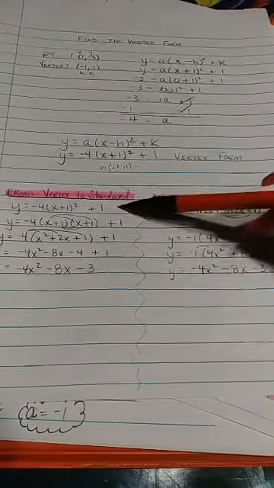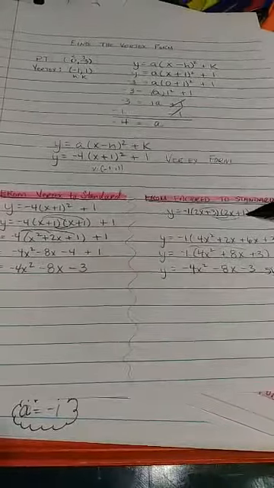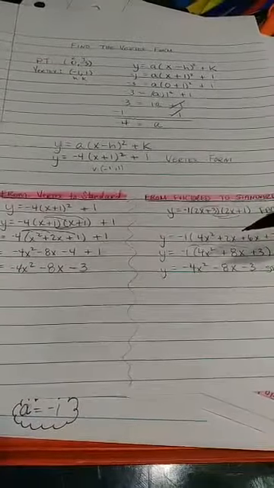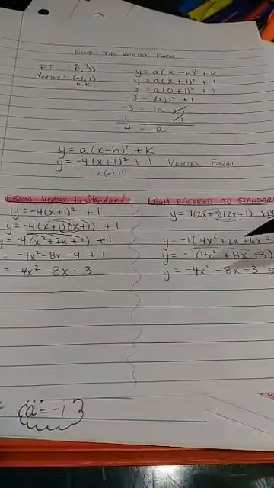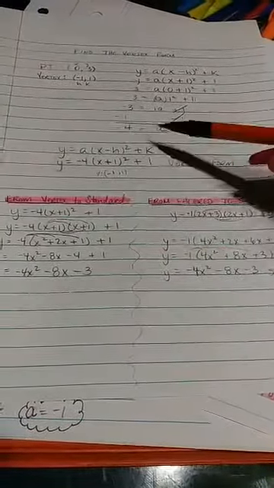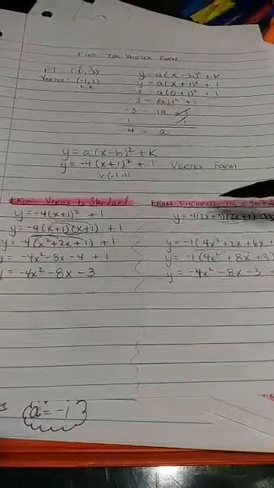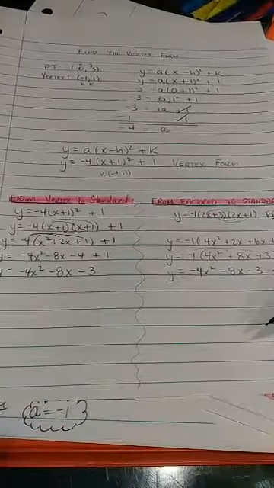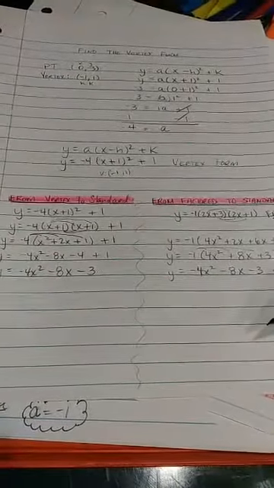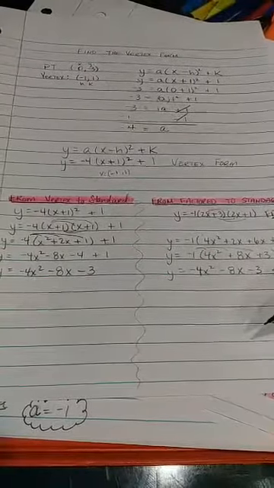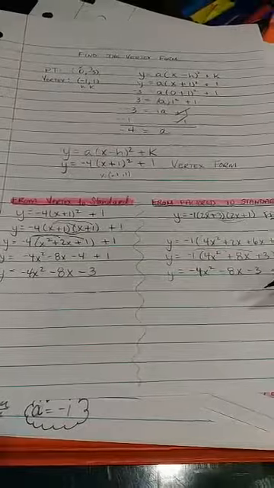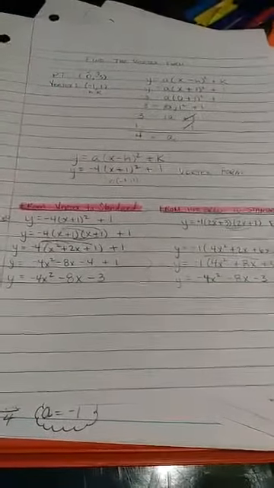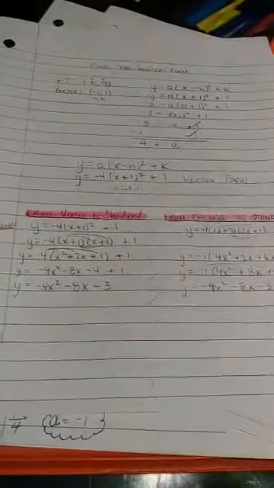Even though I started from vertex, and then here I started from factor, that's because they're all the same. That's weird, right? 1, 2, 3 forms. But it still represents one graph, but 3 forms. I'm just saying.